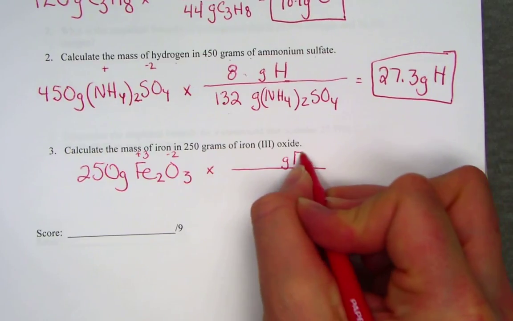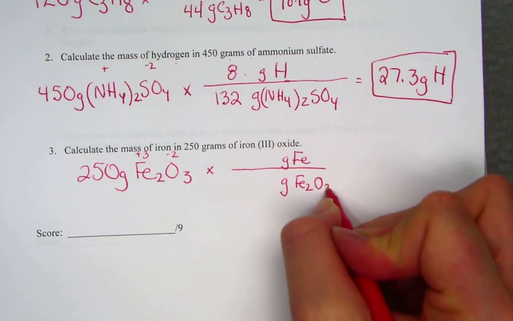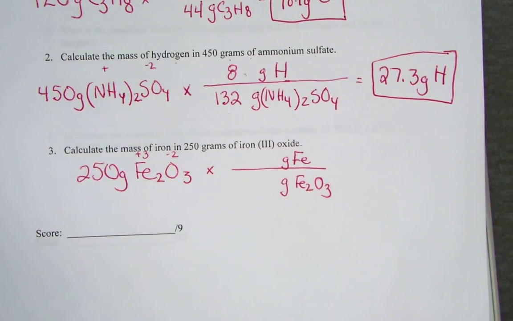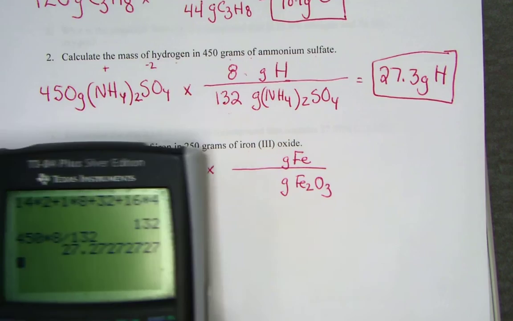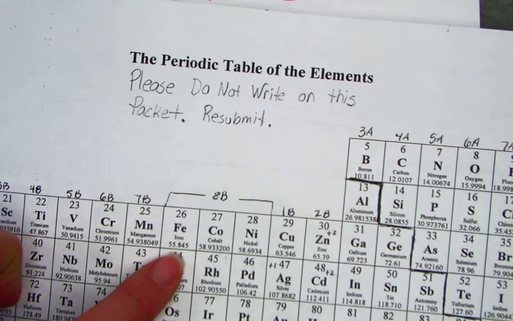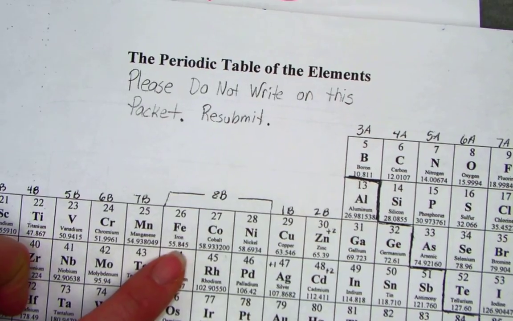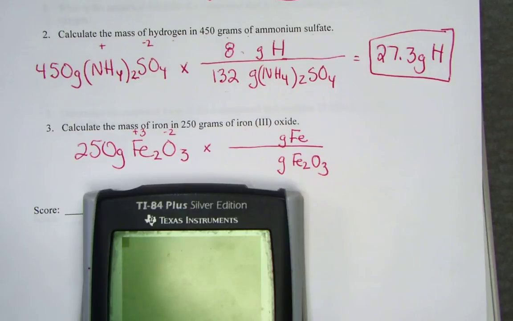We want to calculate for the iron out of the weight of the whole compound. Fe2O3 is iron 3 oxide's formula. So we'll need to do some work. Iron on our periodic table has a molar mass of 55.845. Let's keep that decimal, call it 55.8.